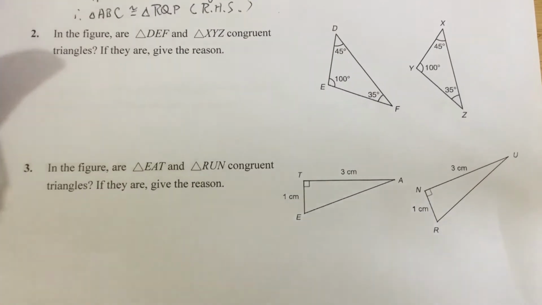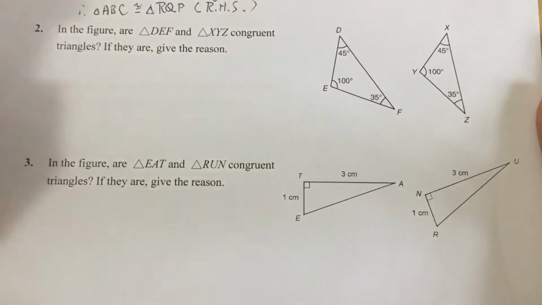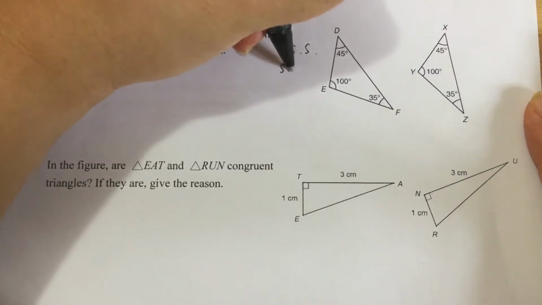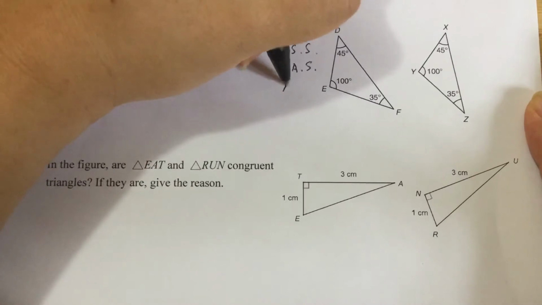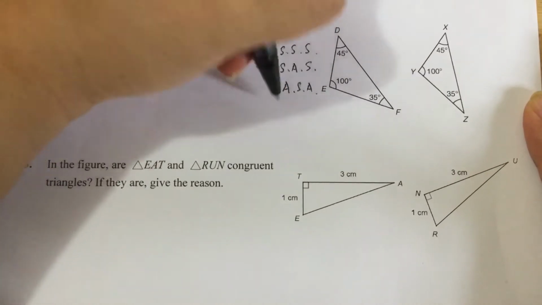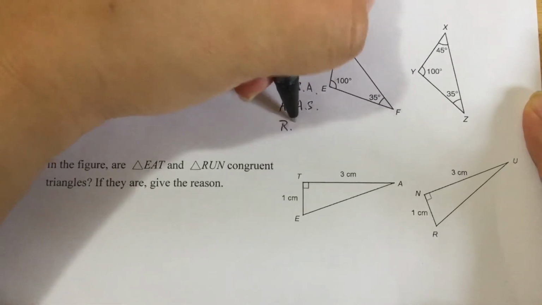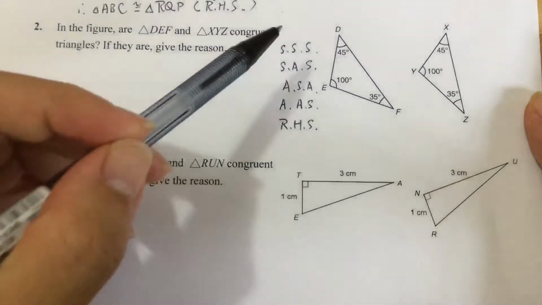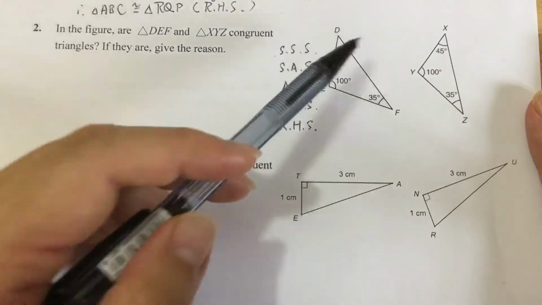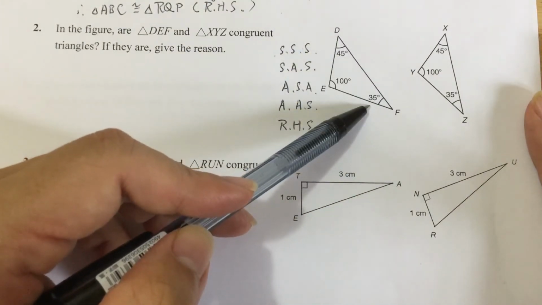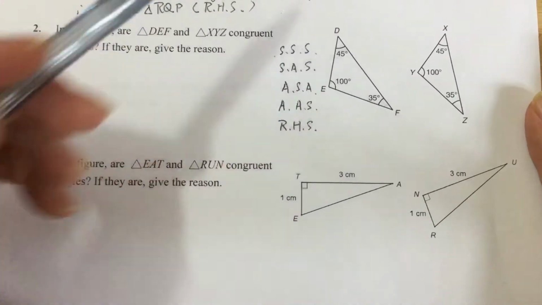Okay, at the same time, we can look at question 3. So let us write down 5 different reasons that can be used to prove that they're congruent. Okay, let me write it down first. Okay, in this question, you will find a very special case where you only have 3 angles there, but we do not know any length of the side. So let's look at them one by one.